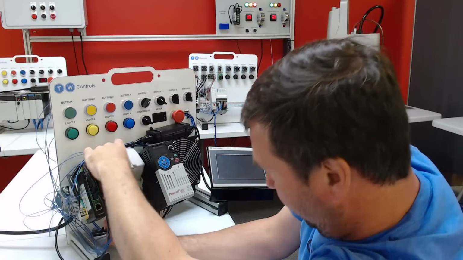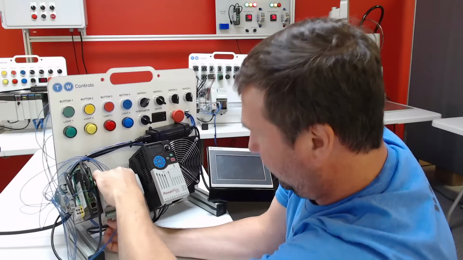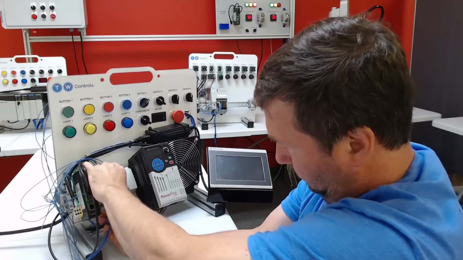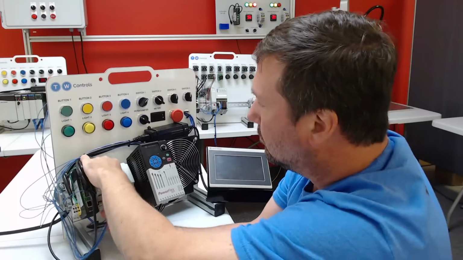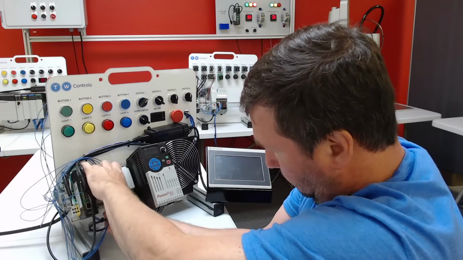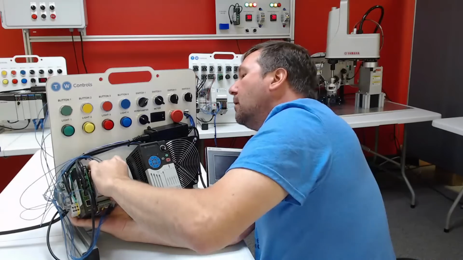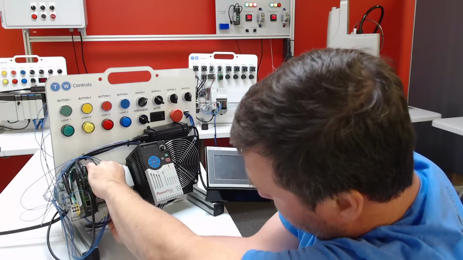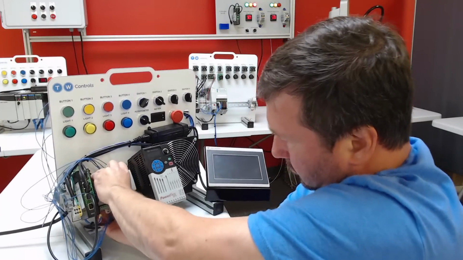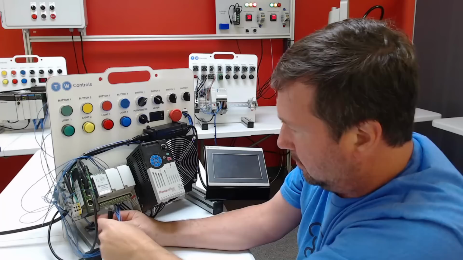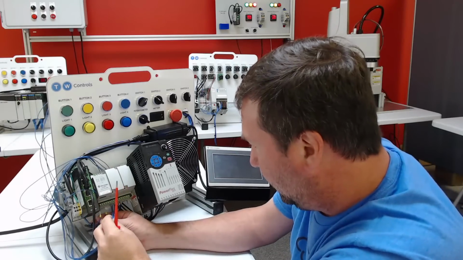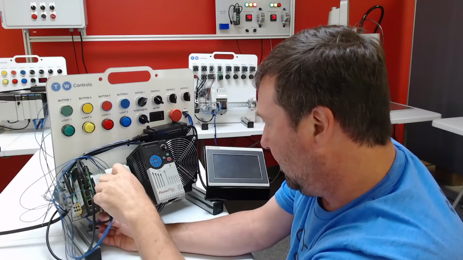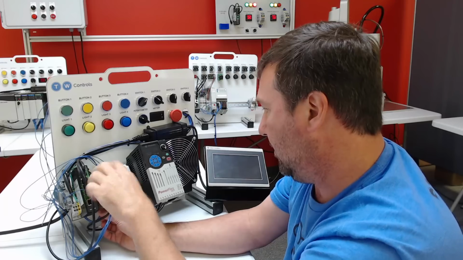So I'm just going to snap this over here. That way I don't have to spin the trainer any during this. Final connection is we're going to hit minus 24 volt there and plus 24 volt there.